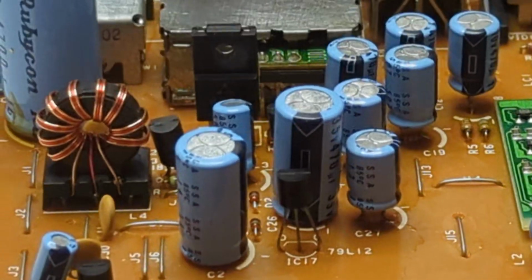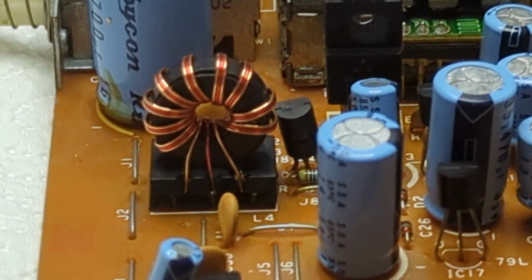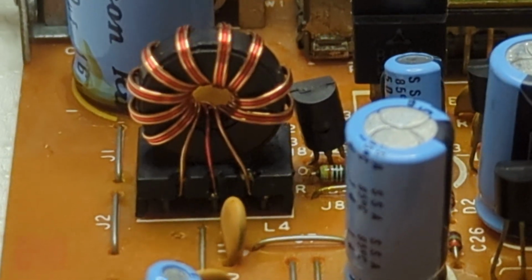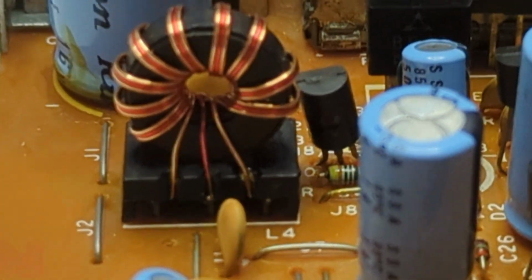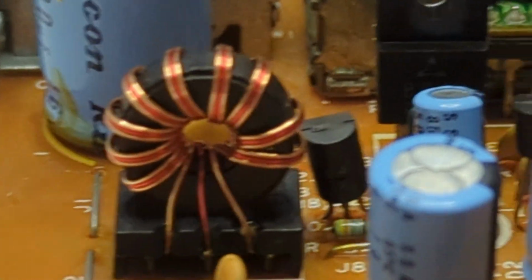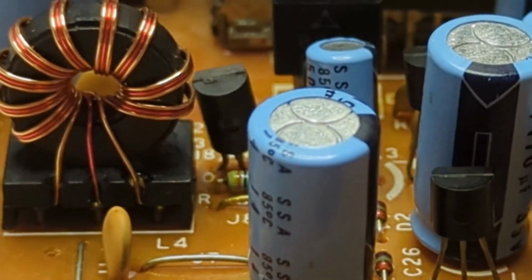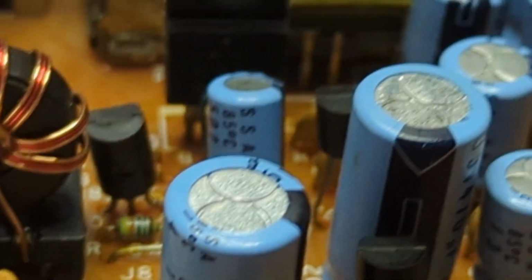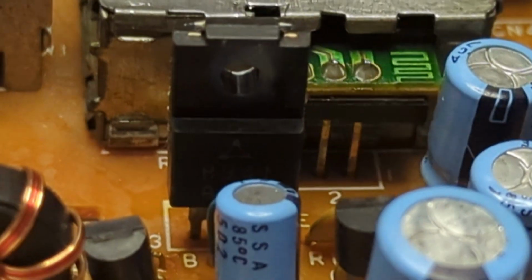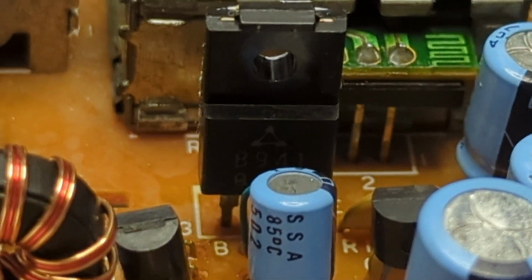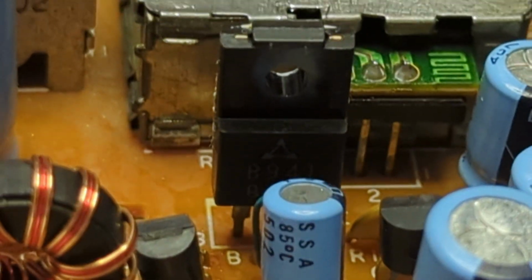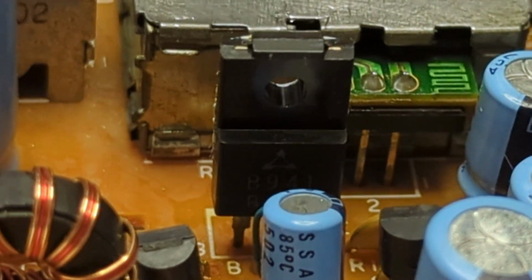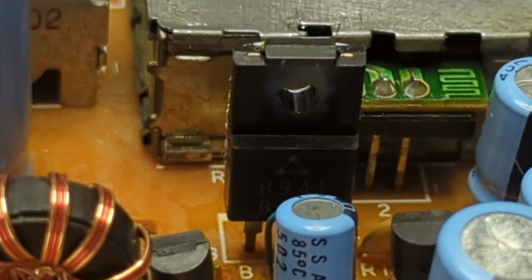Let's have a look now at the components on the board. Here you have this gorgeous coil L4, pretty nice. On the right you have the regulator that we are using to obtain the 5 volts, and right here the big PNP transistor which works along the regulator and where most of the current goes through in the 5 volt rail.